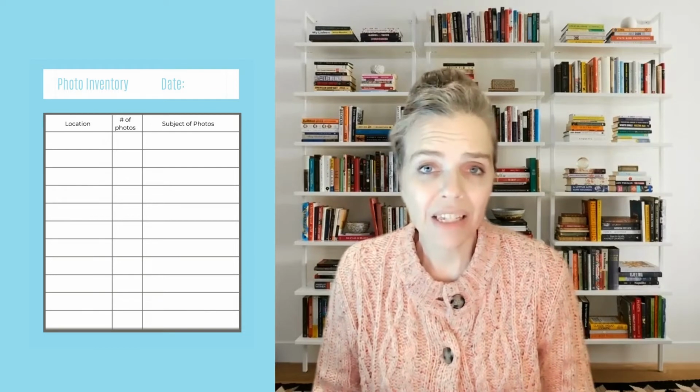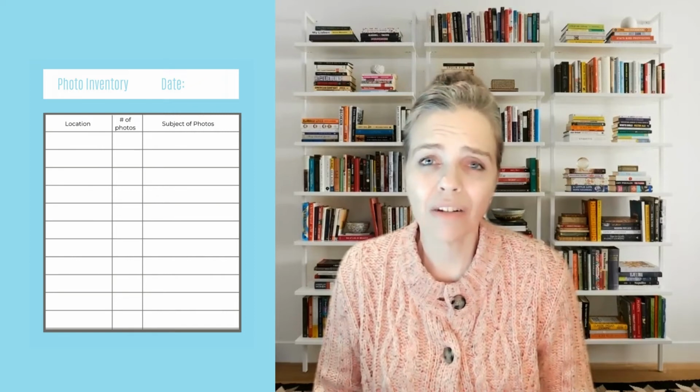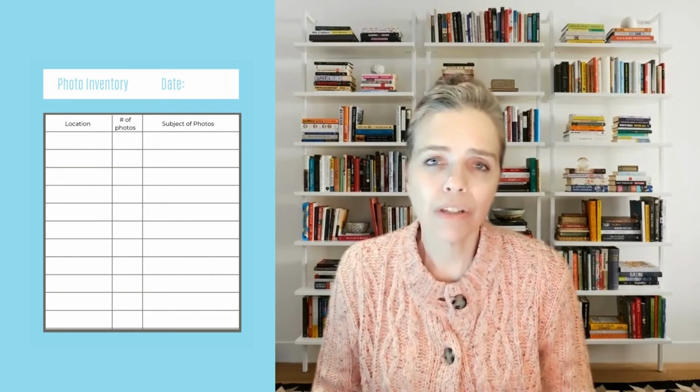And just making that list is going to make sure that you know where all your photos are, it's no longer a mystery, and you can see that it might actually be possible to bring them all together in a consolidated master photo collection because you know where they are. I mean, there is no way to organize what you don't know you have, right?